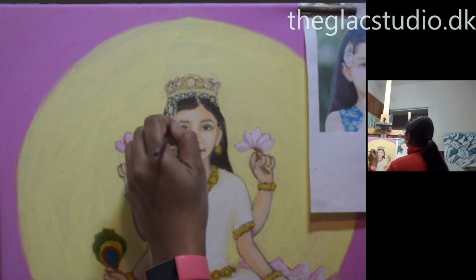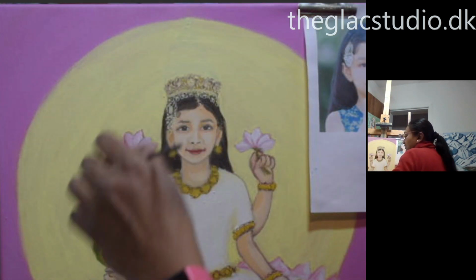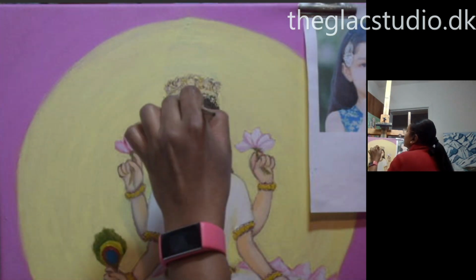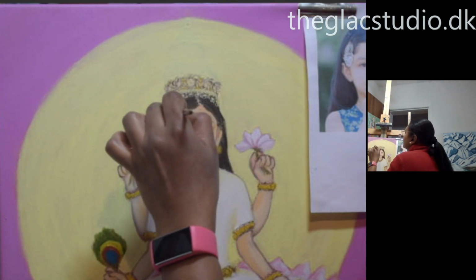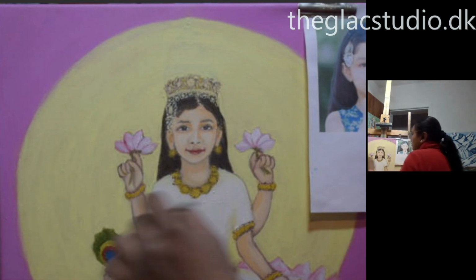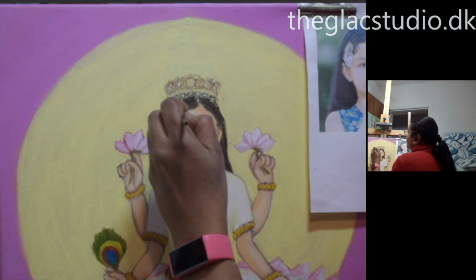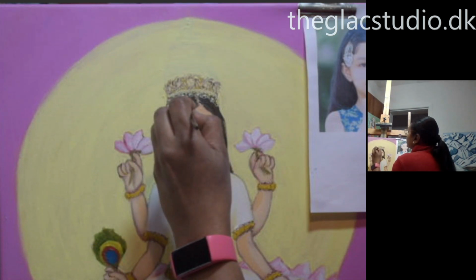And the hair starts falling in here on the sides, where the clip, or whatever ornament that is that she's got in her hair, is here. So I'm just doing that.